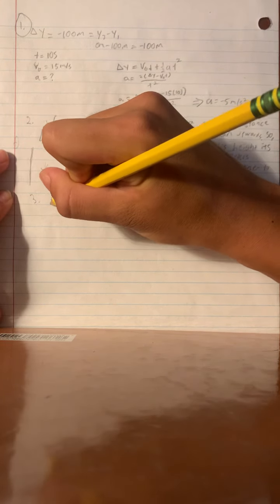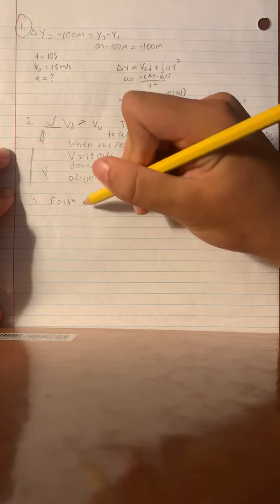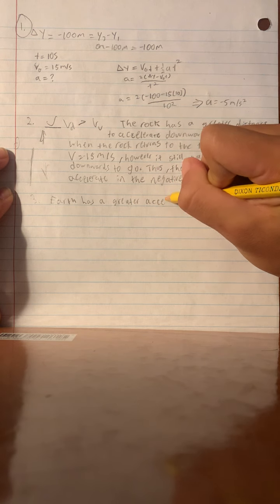So let me just write this out real quick. And so I wrote negative 10 meters per second squared is greater than negative 5 meters per second squared, but of course, everyone knows that negative 10 is not greater than negative 5. Since we're talking about acceleration here, we're just saying that it's accelerating faster.